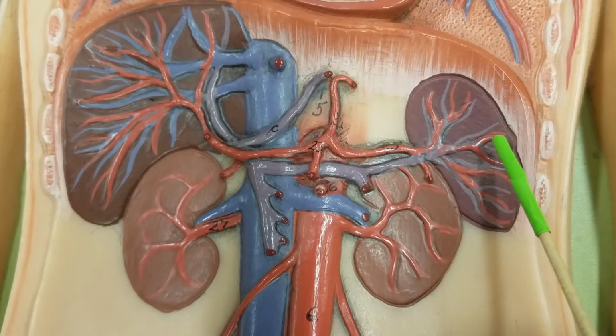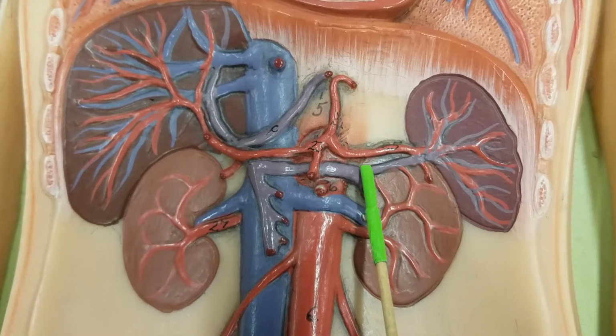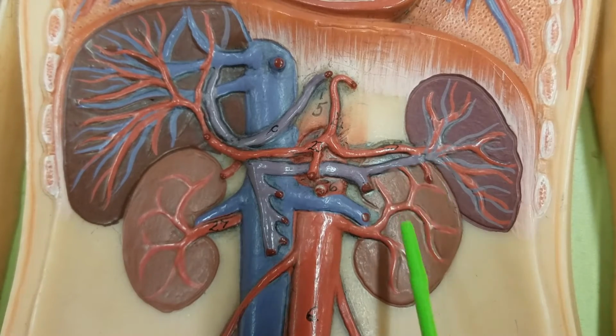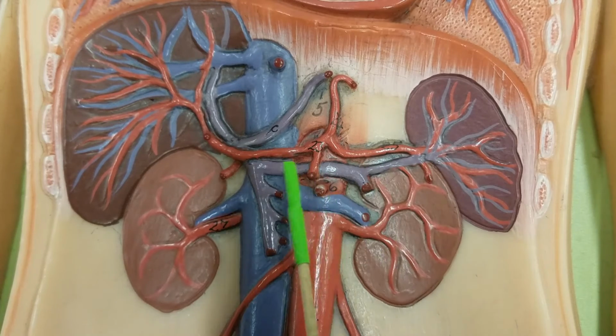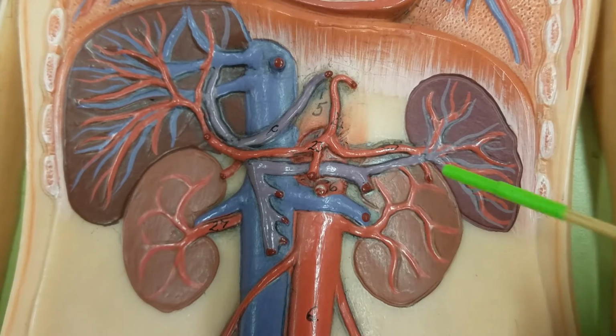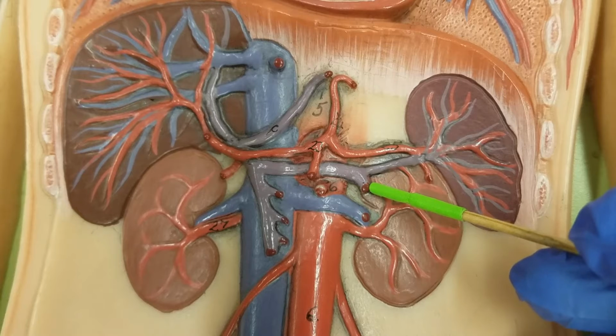Now, coming out of my spleen, I have this very large purple vein here. This is known as the splenic vein. That's our first vein of the hepatic portal system. Attached to my splenic vein, I can see this little purple nub. That's going to be my inferior mesenteric vein. And as we discussed in a previous video, the mesenteric arteries and veins are actually very large. They're just shown very small on this model.